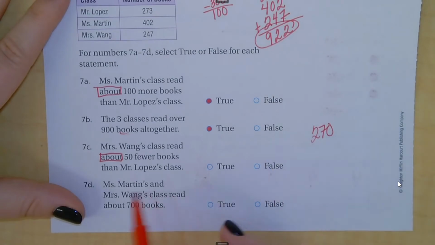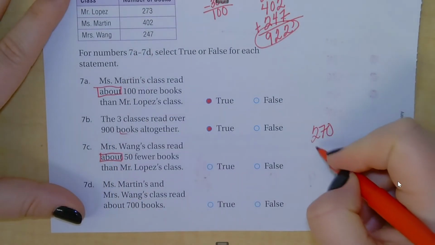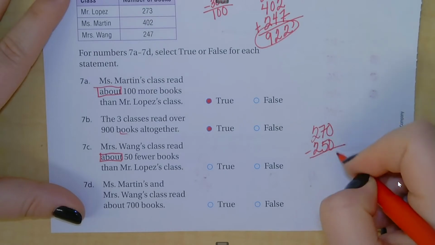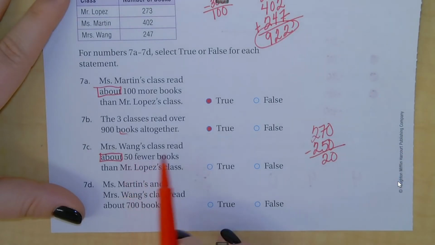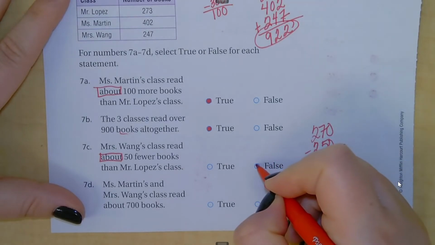And then Mrs. Wang's to the nearest 10 would be 250. 270 minus 250 equals 20. So is that about 50 fewer? No, they read about 20 fewer. So that is false.